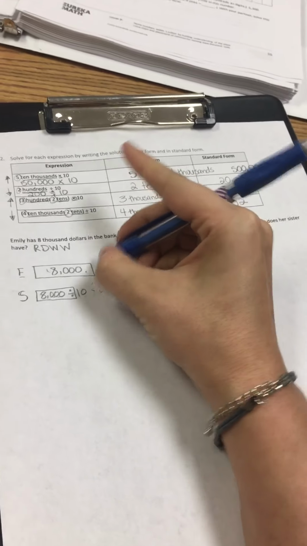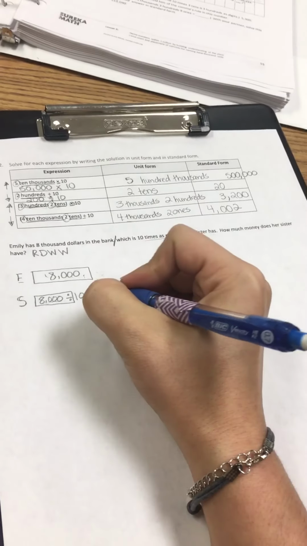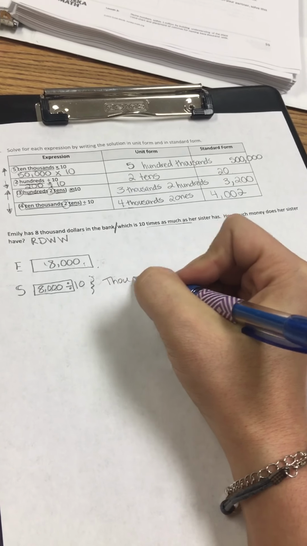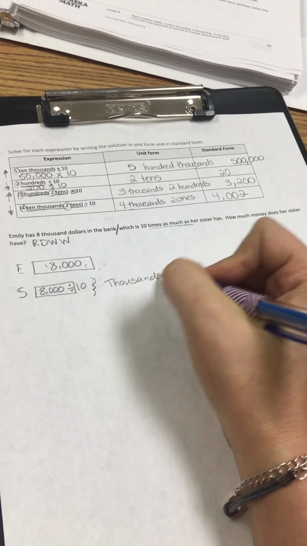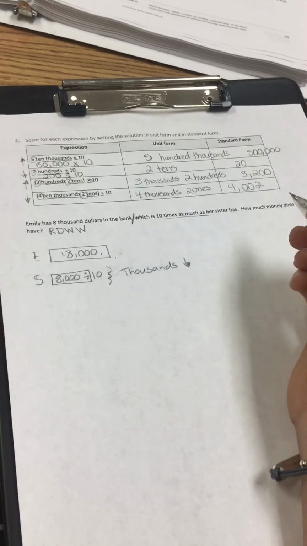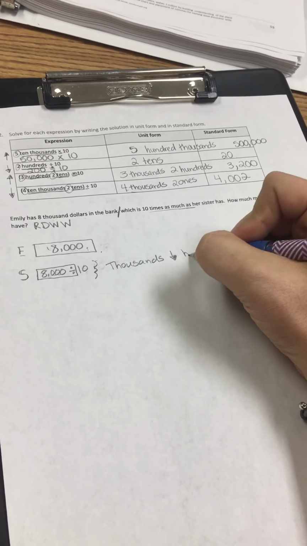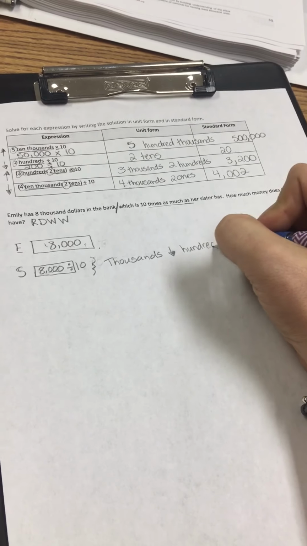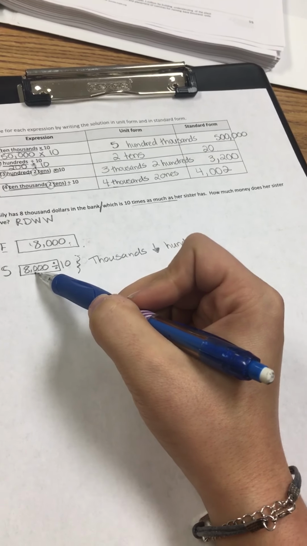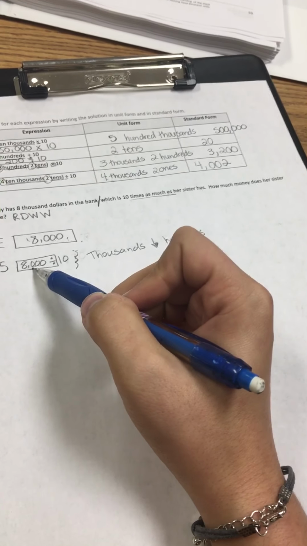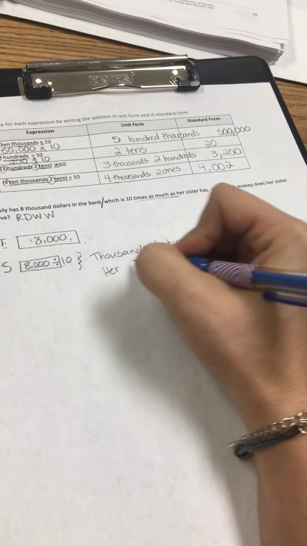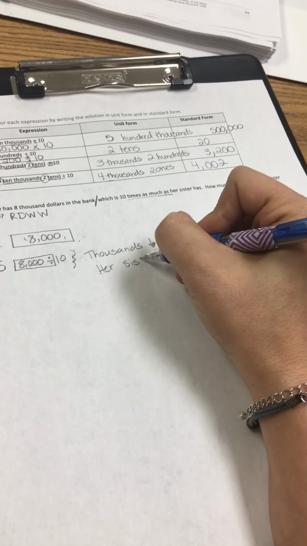Okay, so if we're in the thousands place, and we know we have to move down in place value, where are we going to land at? We're going to land in the hundreds place. So that means that her sister would not have 8,000, but her sister would have 800.